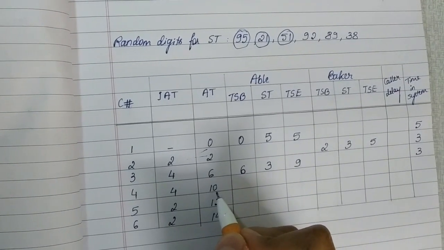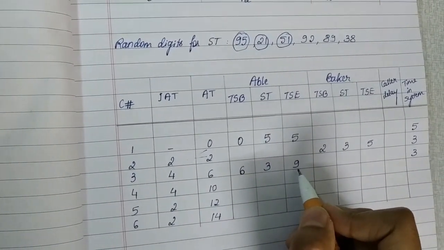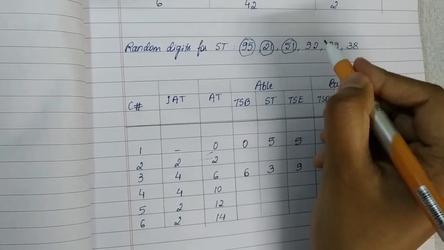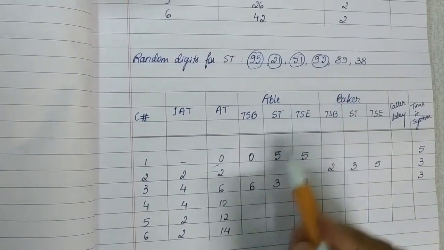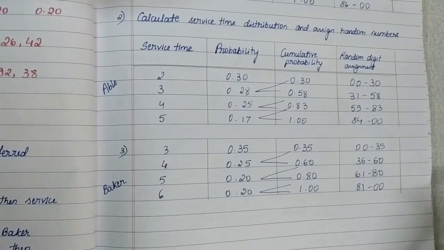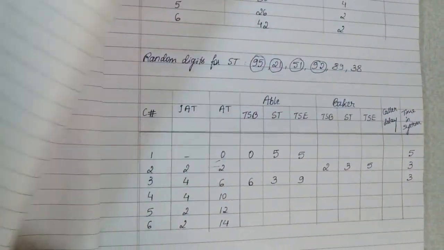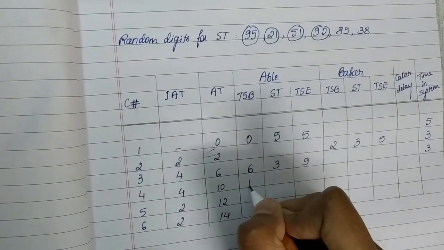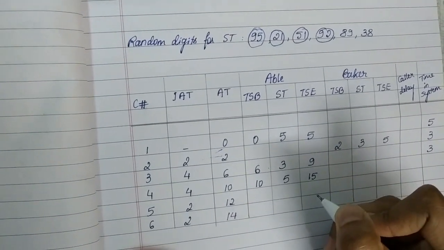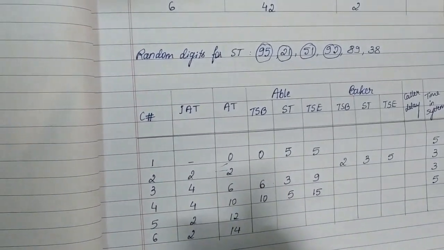The next customer arrives at 10. Both are free, so he goes to Abel. The next random digit to be considered is 92. We have to refer to Abel's table and find the range of 92. 92 lies here, so service time is 5. Service starts at 10, carried out for 5, ends at 15. Time spent in the system is 5 units.